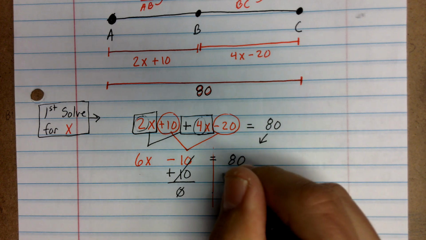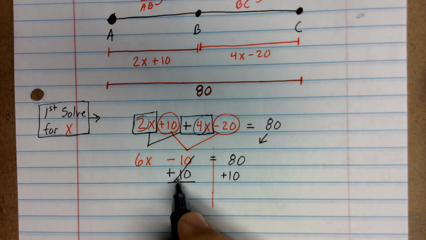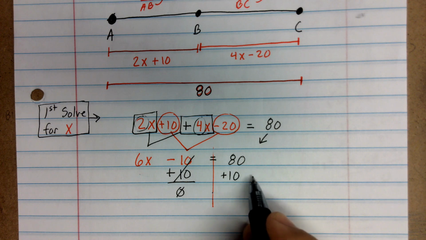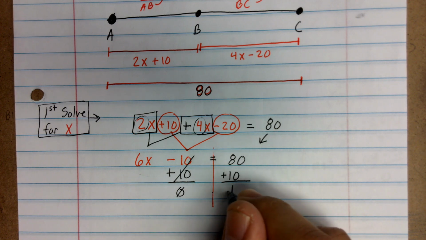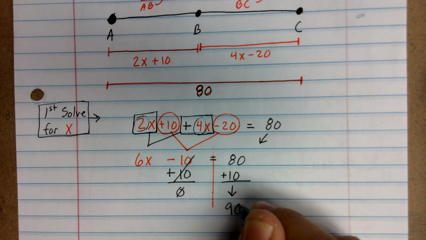Now I want to add 10 to the right, because remember, whatever we do to the left side of the equation, we have to do the same thing to the right side of the equation. And 80 plus 10 is going to give me a value of 90.